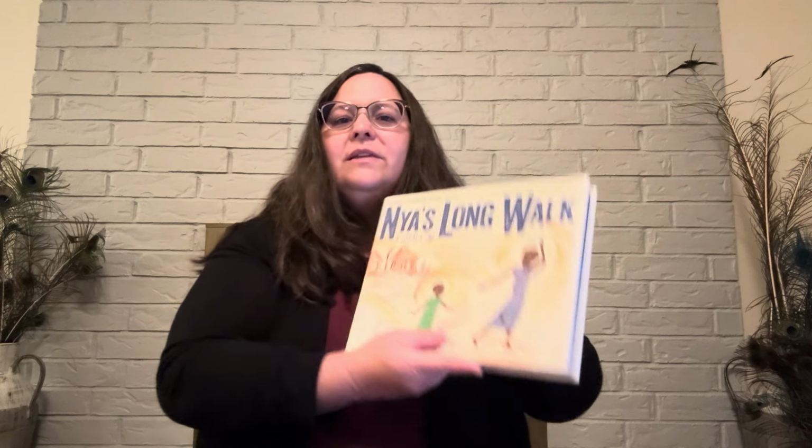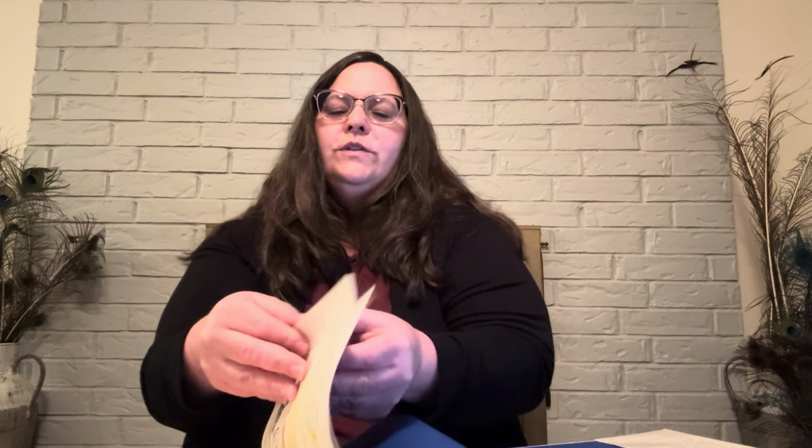I have a couple of books here tonight that I want to use as mentor text to model these strategies. This is Naya's Long Walk, written by Linda Sue Park and illustrated by Brian Pinkney. Naya's Long Walk, A Step at a Time, is the picture book companion to A Long Walk to Water. I'm going to read a little bit of the text and stop partway through so we can use this strategy.